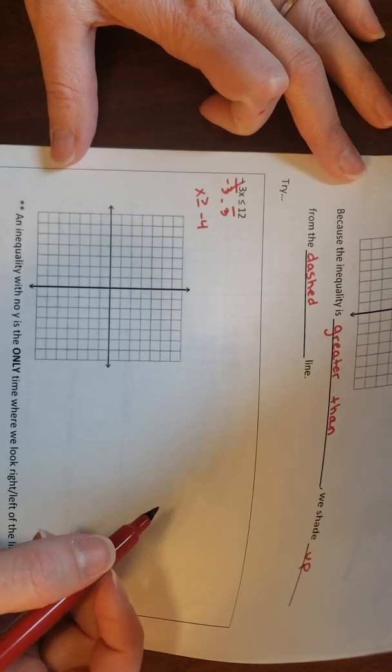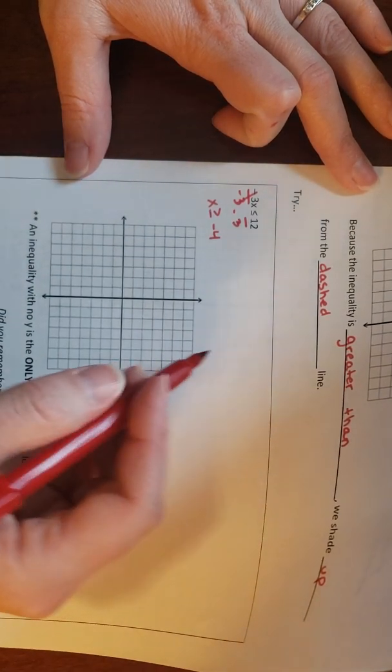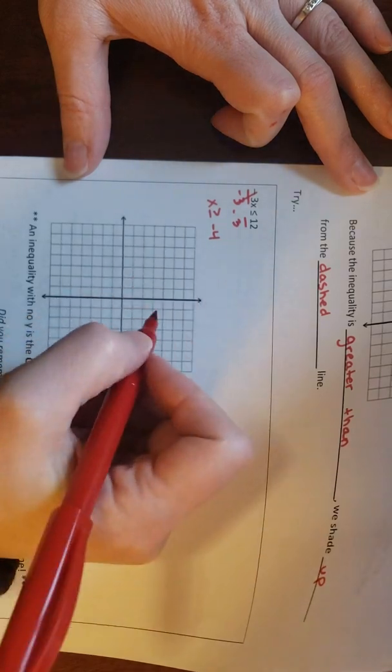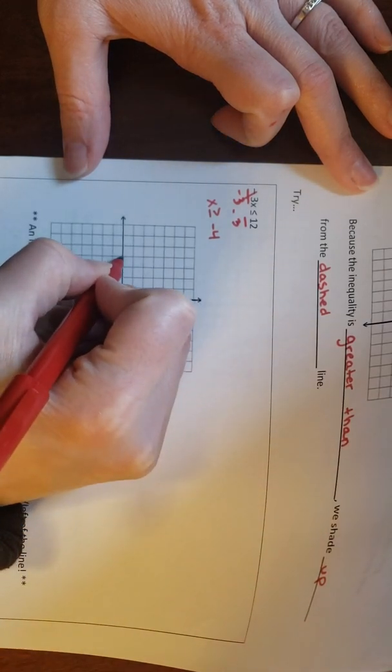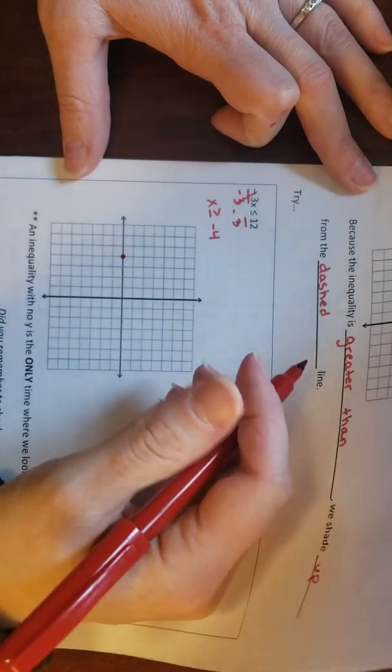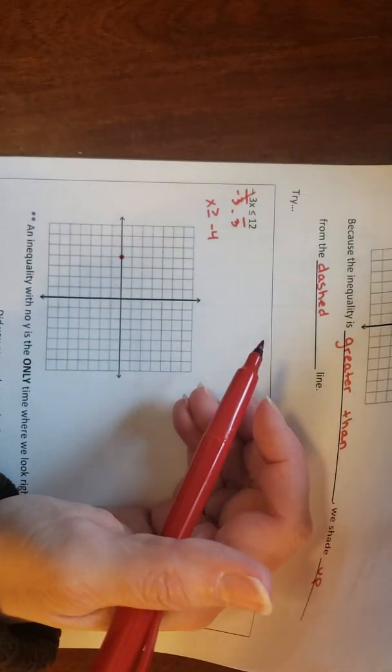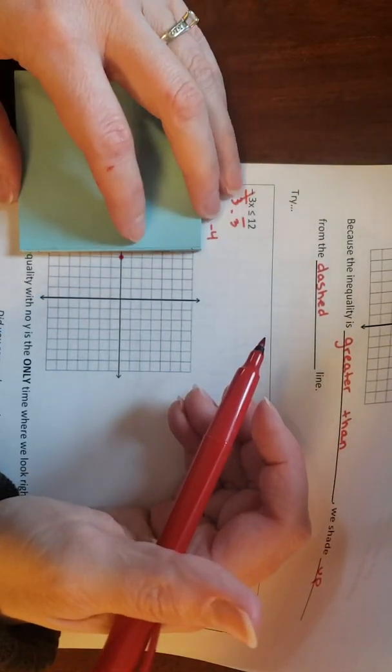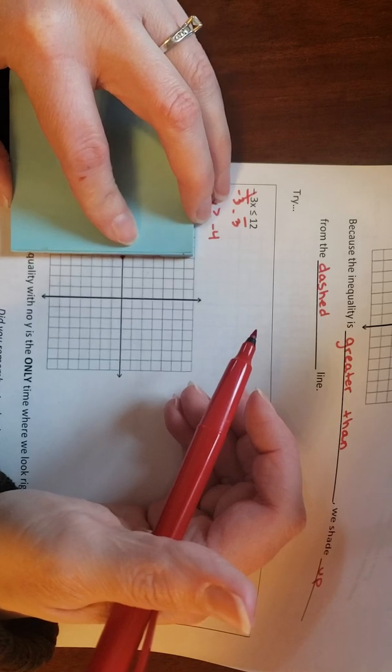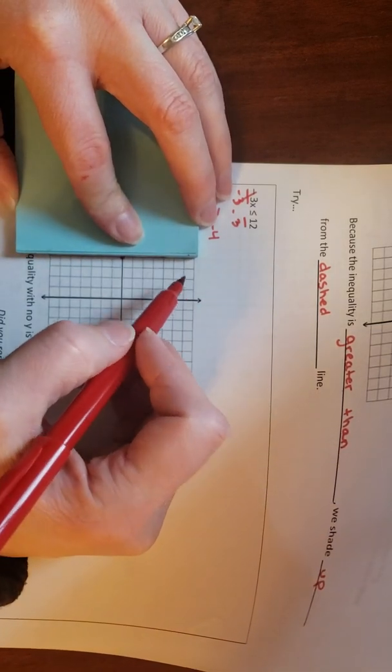Knowing that x and y are opposite axes and that y makes a horizontal line, it's totally logical that an x in front is going to make a vertical line. What kind of line? Yep, a solid one, because it's less than or equal to.